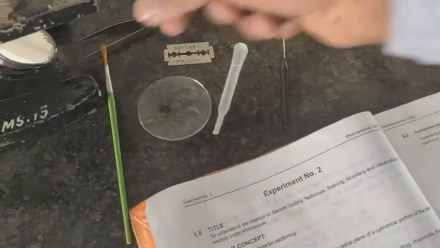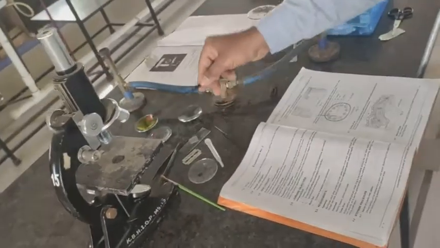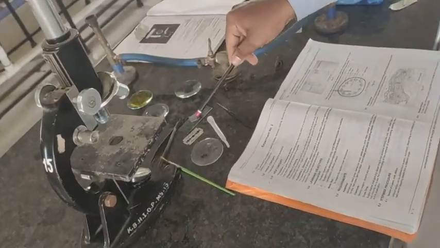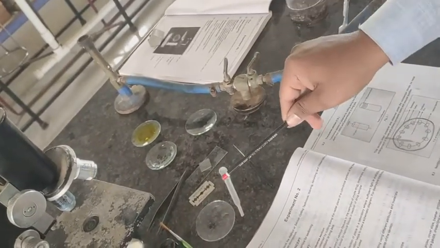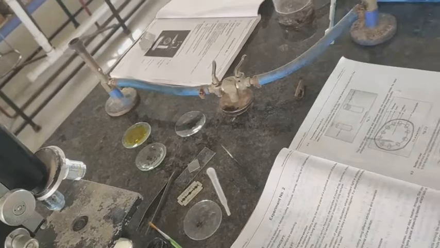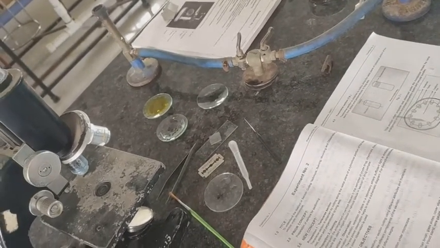You can see these important things: your microscope, then your brush, then forceps, slide, cover slip, sharp razor, then watch glass, then your dropper, forceps. These are the important things for your section cutting.